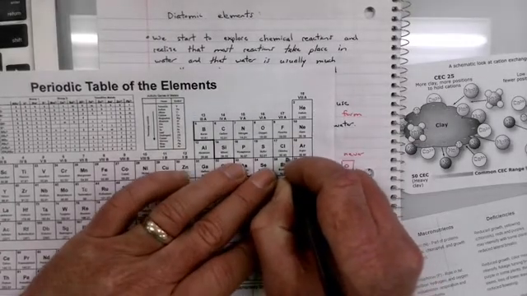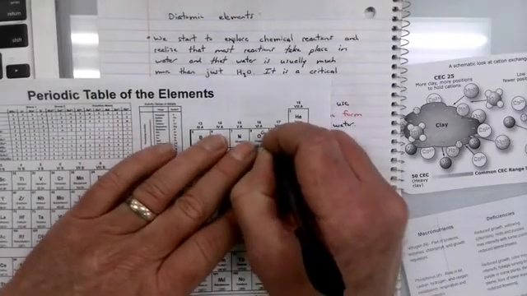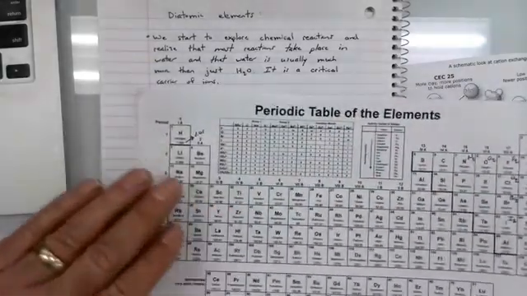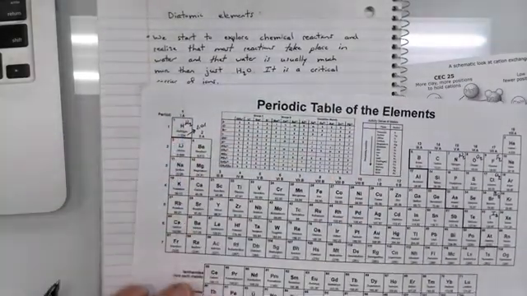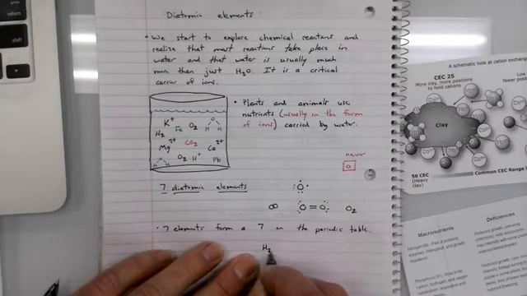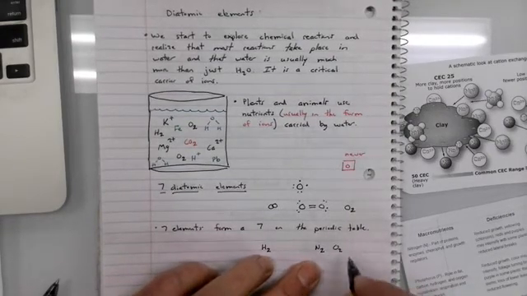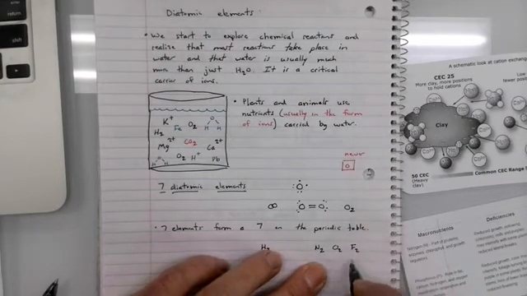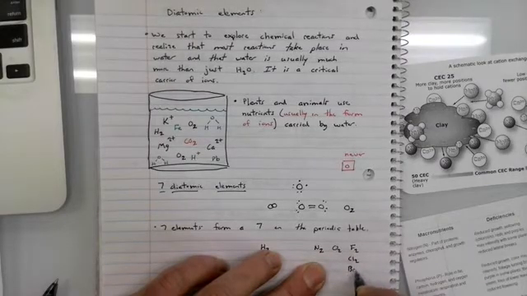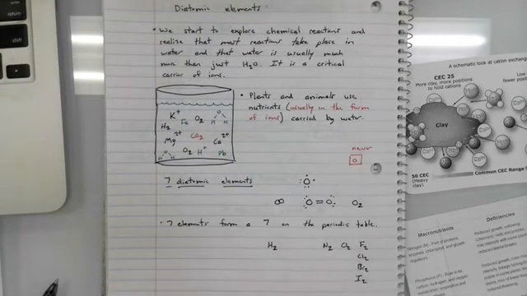So if you want on your periodic table, you could just put I2, Br2, Cl2, F2, O2, N2, and over here H2. Now again, this is only when they appear by themselves. Okay, I'm going to go ahead and draw that 7 right now. They are hydrogen. And then here comes the 7: nitrogen, oxygen, fluorine, chlorine, bromine, and iodine. So 7 diatomic elements that when they show up by themselves in nature, they come together with a like element or like atom and form diatomic elements.